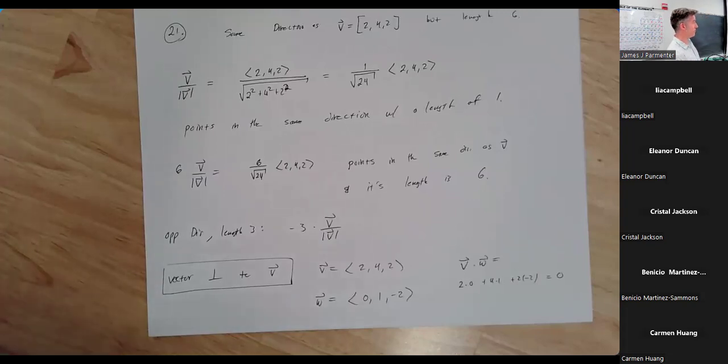And then if I wanted the vector perpendicular to have a length of something, I would normalize it and then multiply it by its own length.